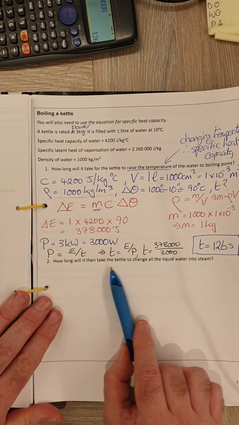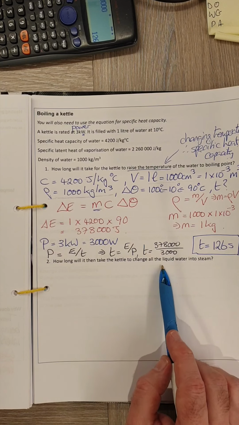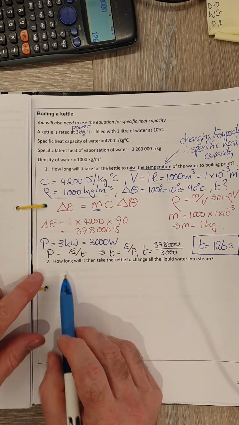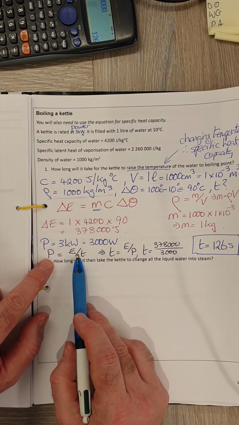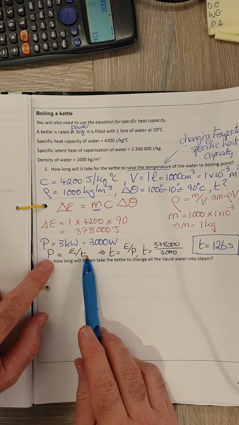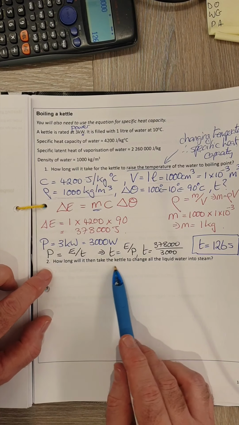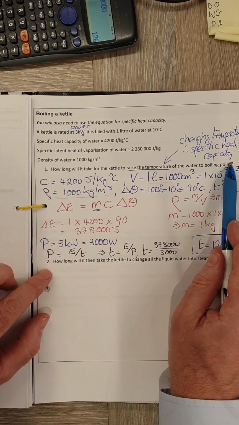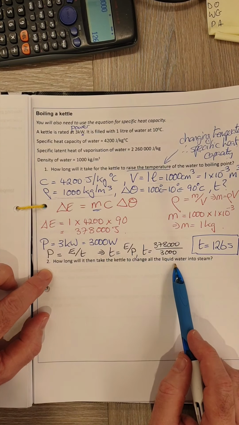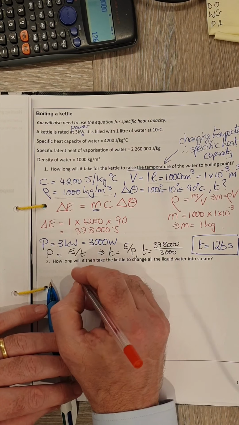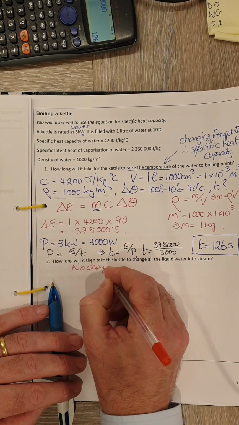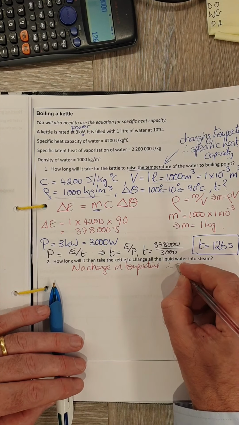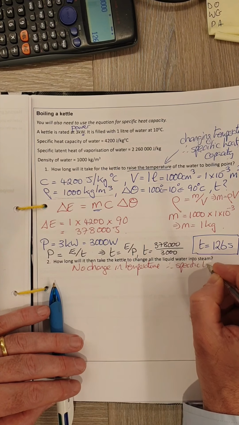Then it says, how long will it then take the kettle to change all the liquid water into steam? So again, we're going to use our power and energy equation. We still know the power, we're looking for the time, so we need to know how much energy it's going to take the kettle to change the liquid water into steam. It's already reached 100 degrees. The temperature will no longer change, so there is no change in temperature as it changes state, which means that we are now going to use the specific latent heat.